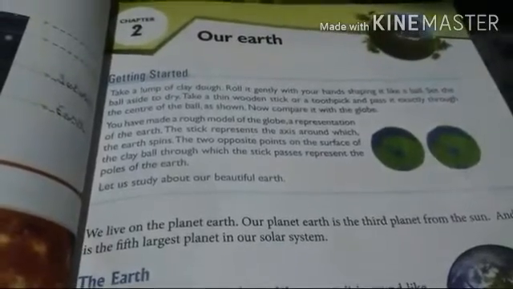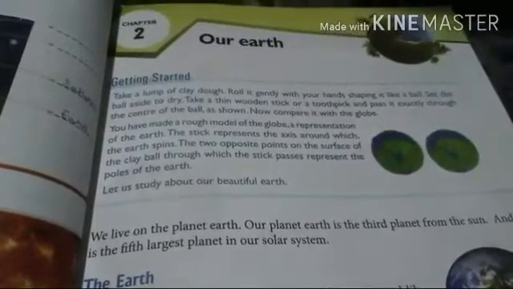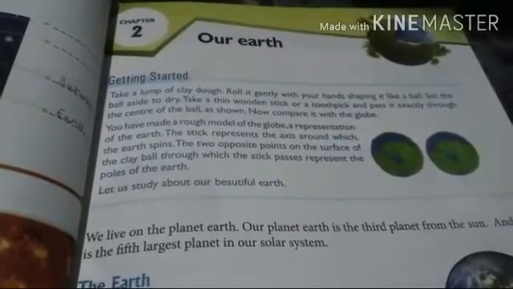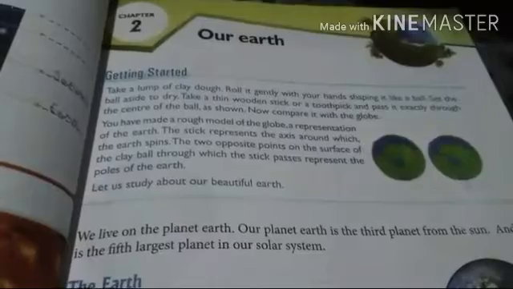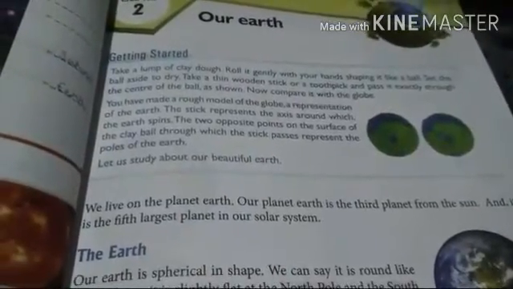I am Runu Gupta, your SST teacher, and we were studying about our Earth in chapter number 2. So, you already know in which planet you live. What is the shape of that planet and the features we have seen? Now you can do one activity.